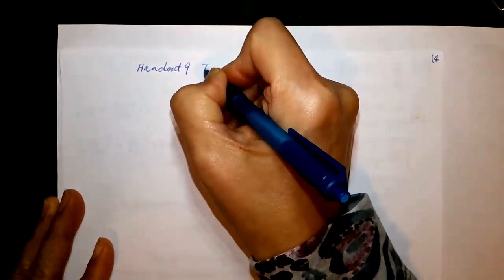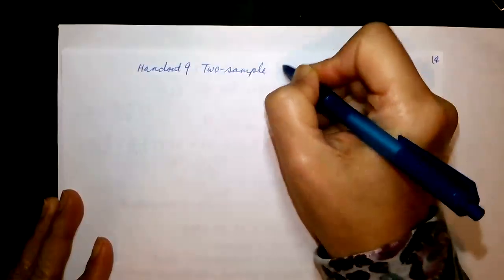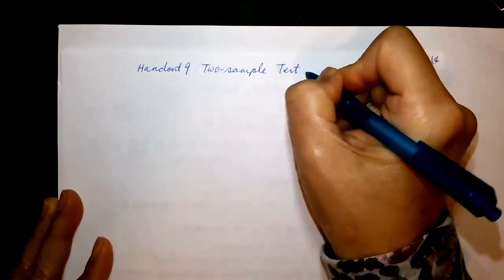Now this handout is all done. Now we move to the next handout, which is our last handout for now: two sample hypothesis test.